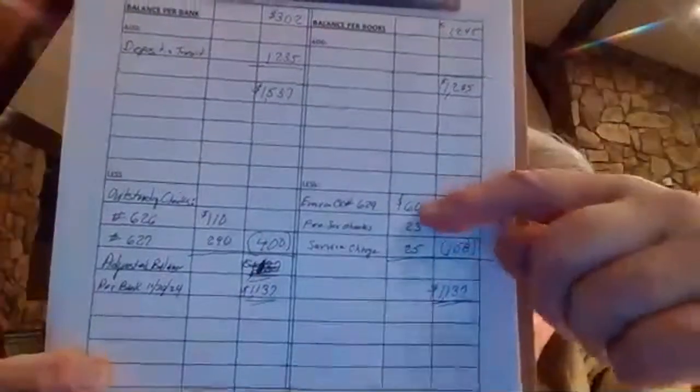Okay, just take the total of the deductions, the adjustments we have to make on the company side. There's the beginning balance less the adjustments, 1137. It agrees with 1137. If they don't agree, you haven't reconciled. Take the difference and look for a transaction involving that amount.